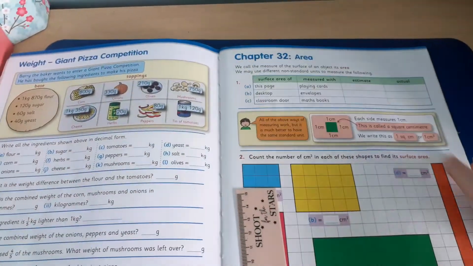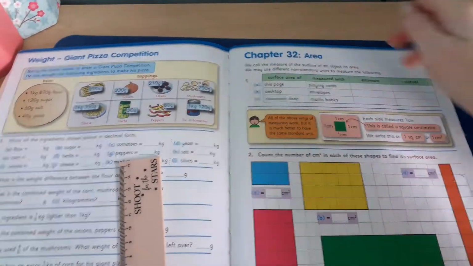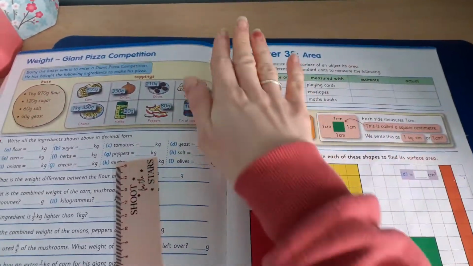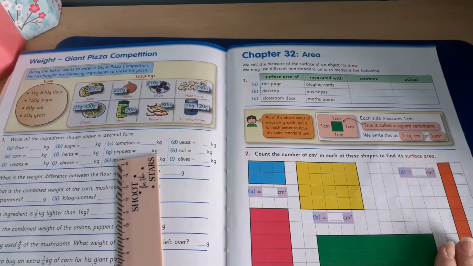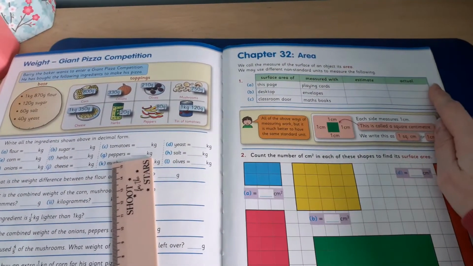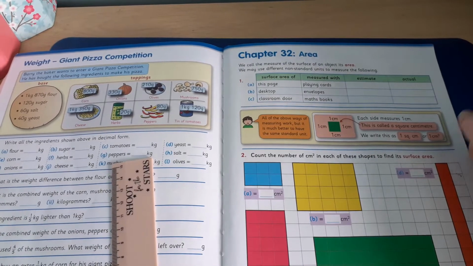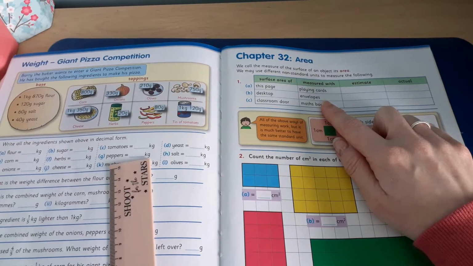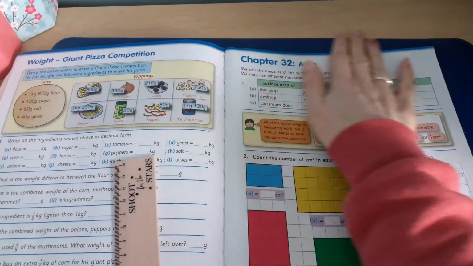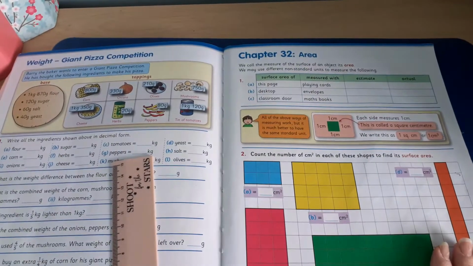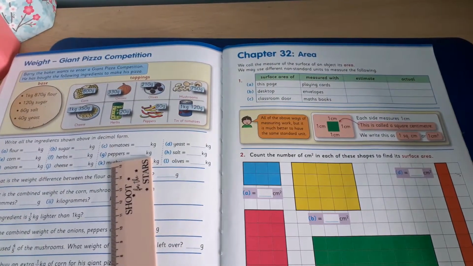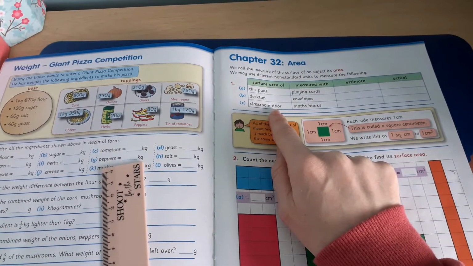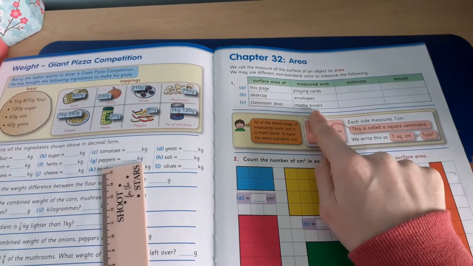To measure the surface area of this page, I could use maybe playing cards. I could estimate how many cards it's going to take to cover the whole surface, and then I could test it out and see how many actual cards it used. For the desktop or your table at home, you could estimate how many envelopes it's going to take to cover the whole area of your table, and then test it out. And a classroom door. Now obviously we're not in our classroom, so you could use a kitchen door. How many maths books do you think it would take to cover it?